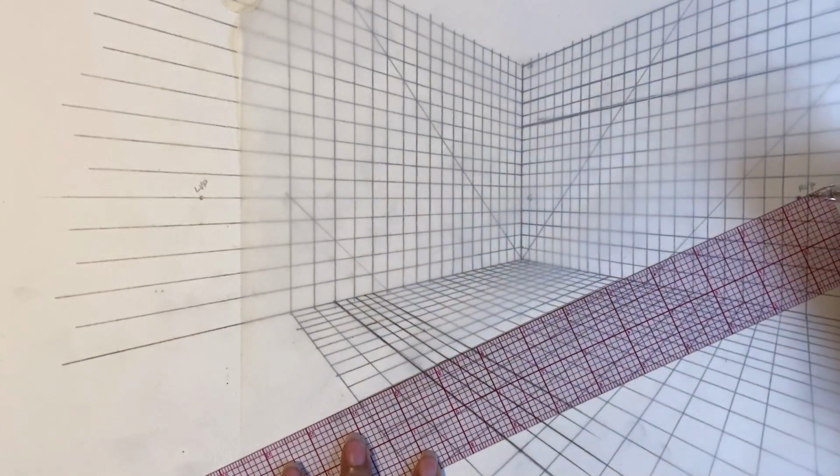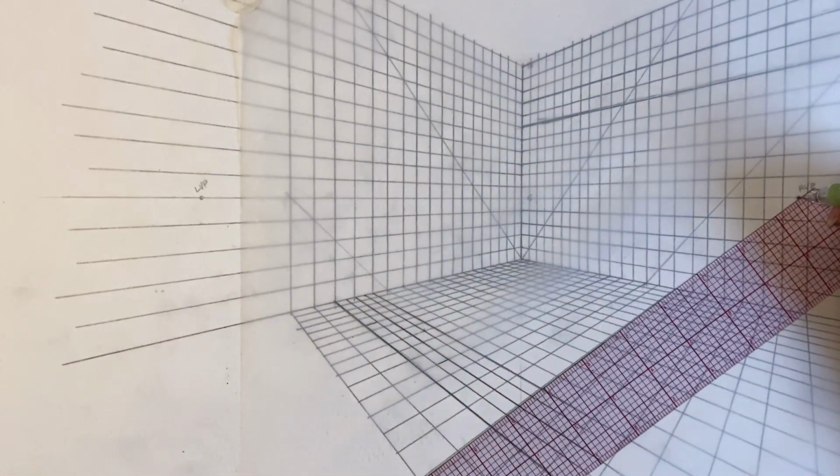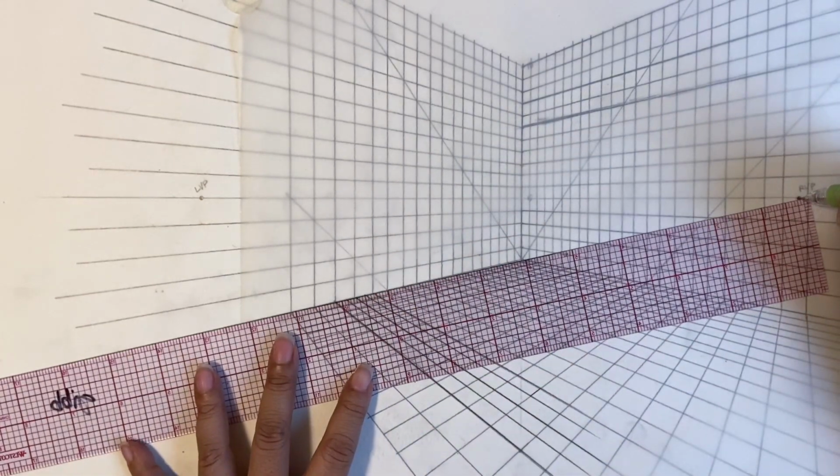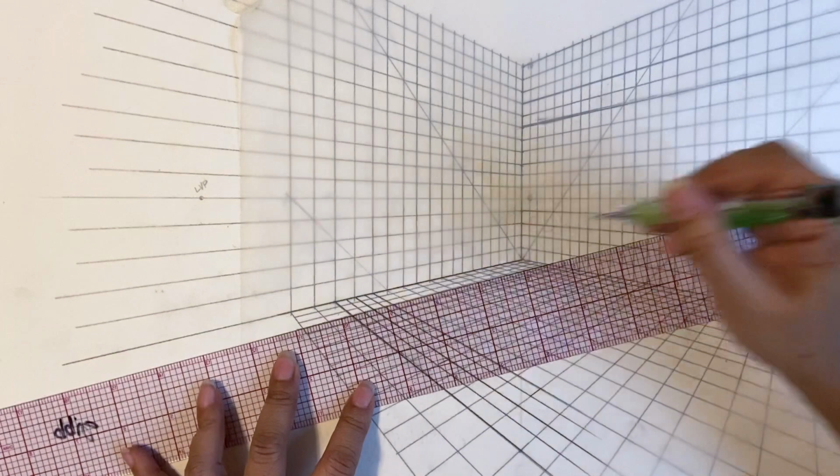Then for the length of the wood plank, you're going to go to the opposite vanishing point. And then once you do that, you're going to hint at the length, and then you're going to use your pencil drawing to give it texture.